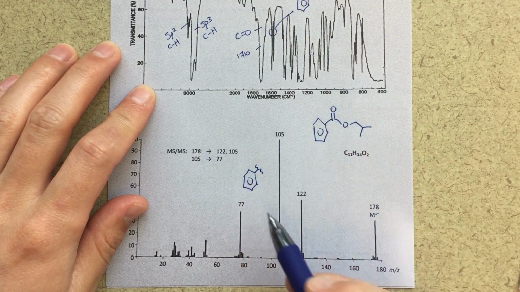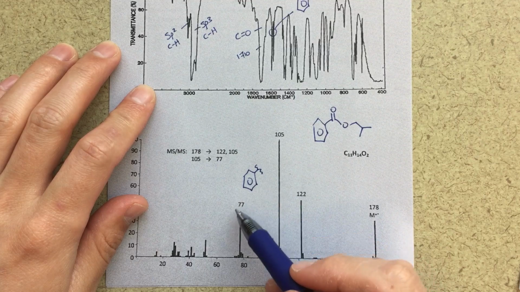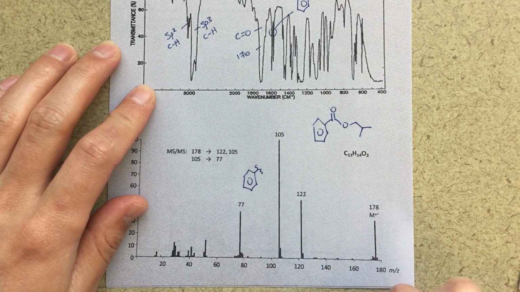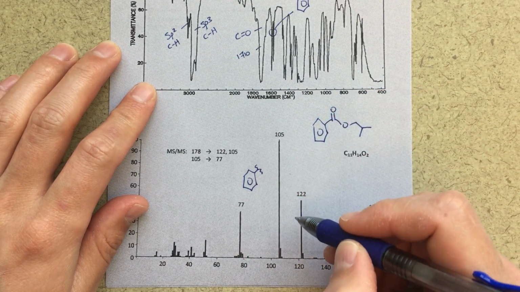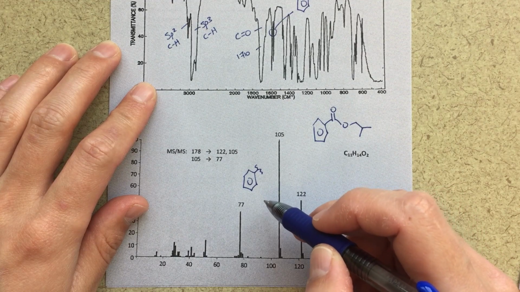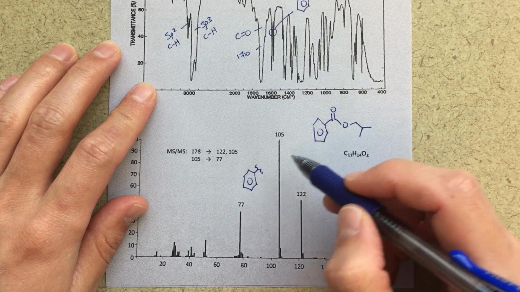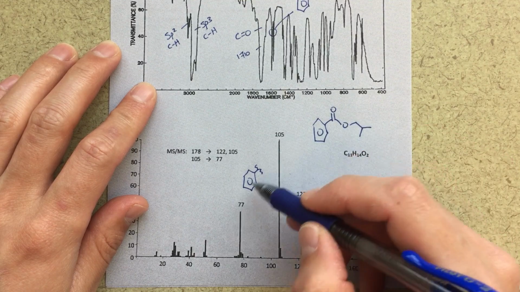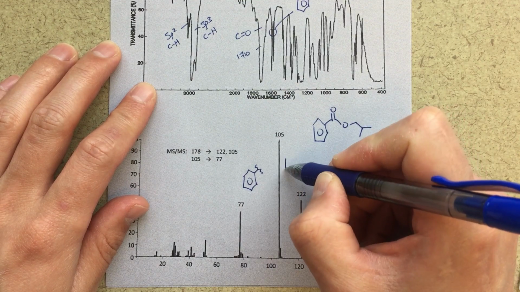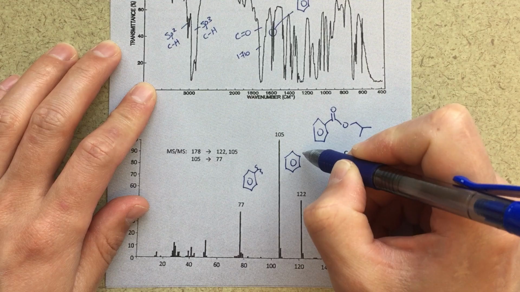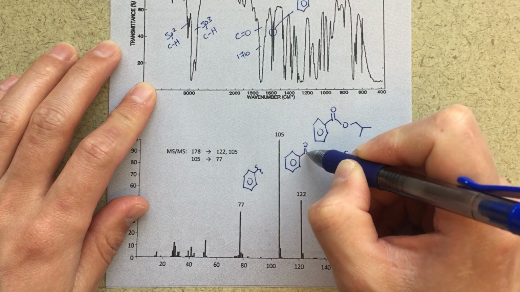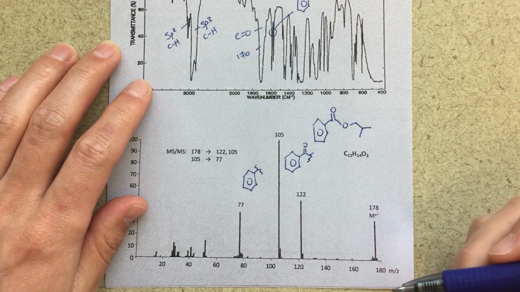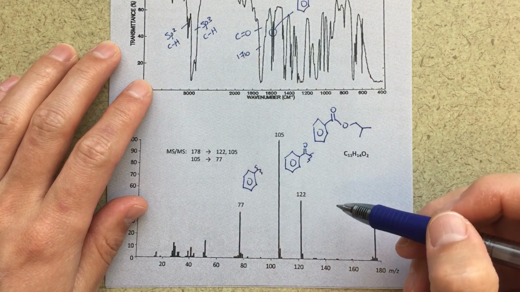If you add that up, that equals a mass of 77, so that's a good fragment. The other fragment at 105, if you just add in a CO, right? If you add CO to 77, you get 105. So this other fragment here, where I get a piece there, that is my 105 peak.